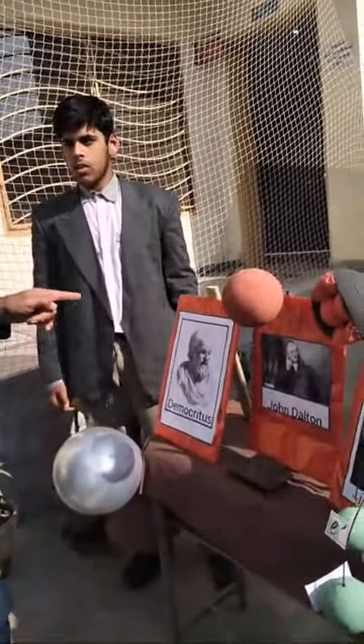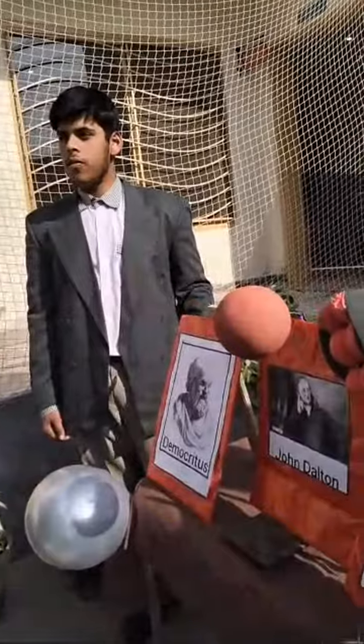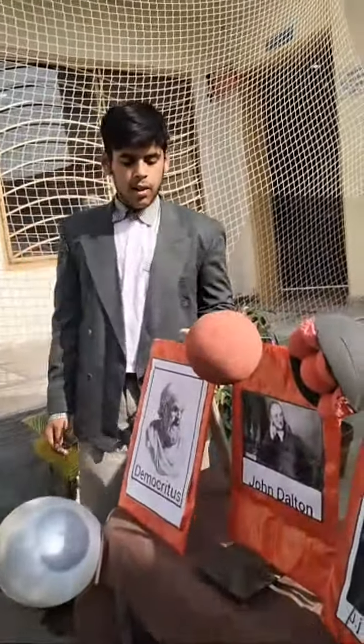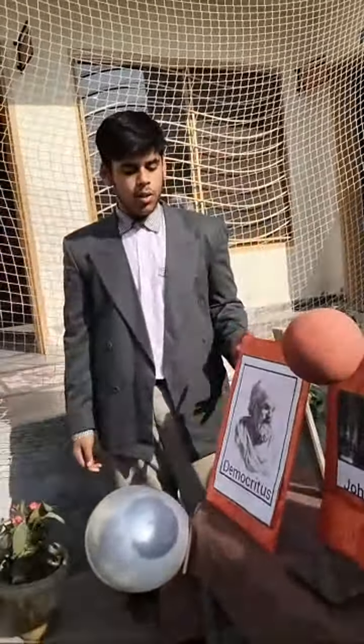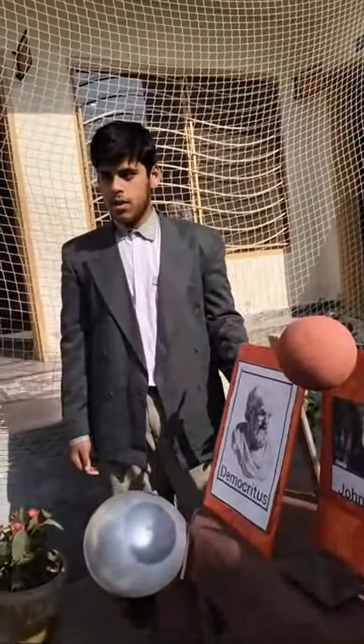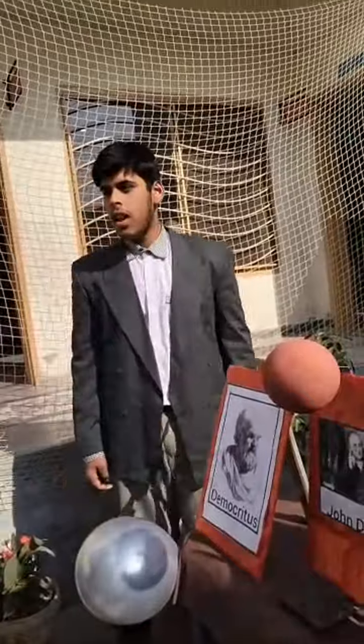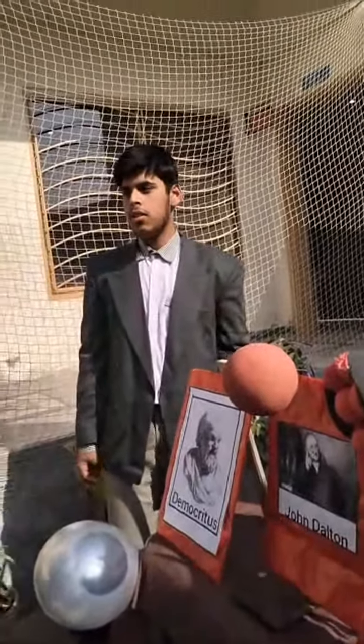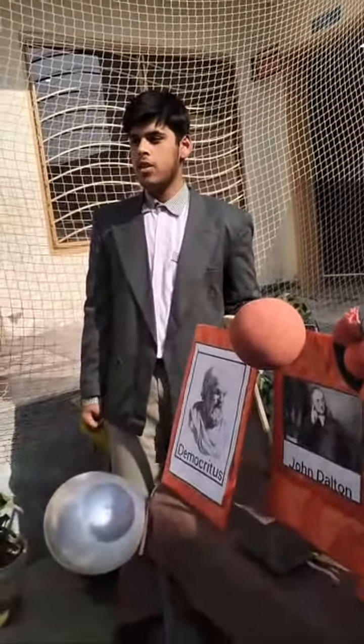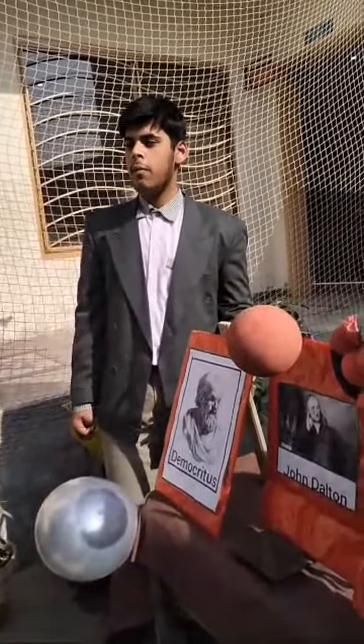This was the first theory. He also said that matter is made up of tiny solid particles known as atoms. His contribution helped people to understand the idea of an atom and helped other scientists to further look into the science of the atom.